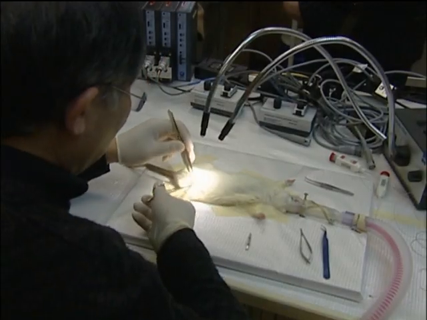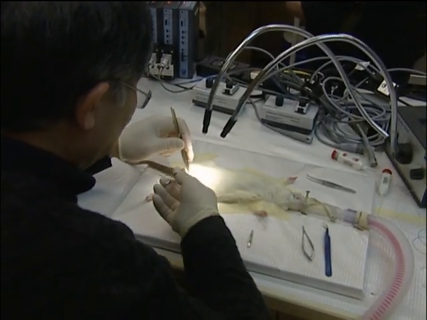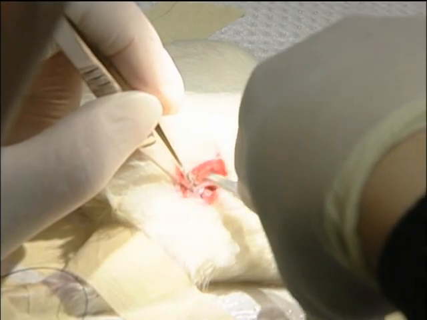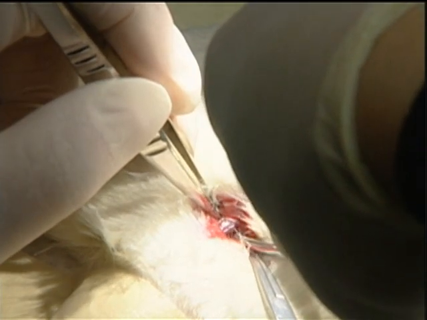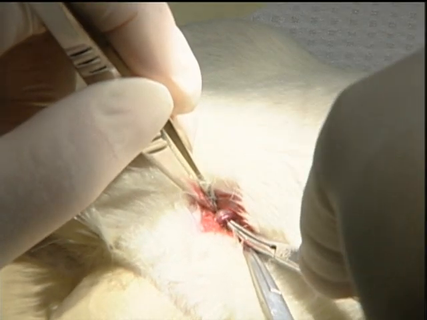Now that you are familiar with the equipment, let us begin. The anesthetized rat is secured, and after locating the femoral artery in the leg, a small nick is made on the skin of the upper thigh. Note the artery flanked by the femoral nerve and vein on either side.